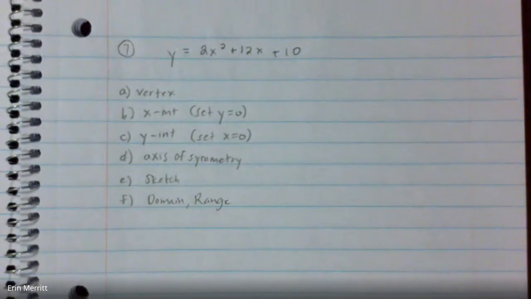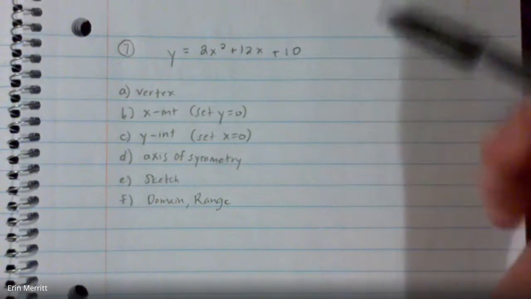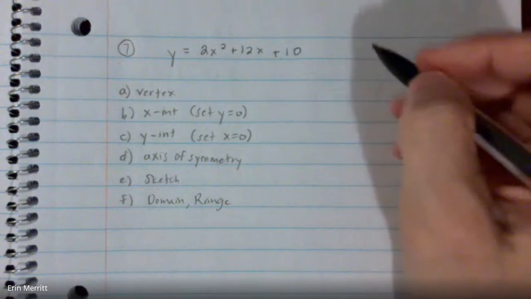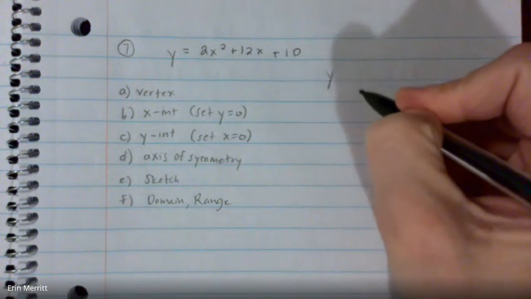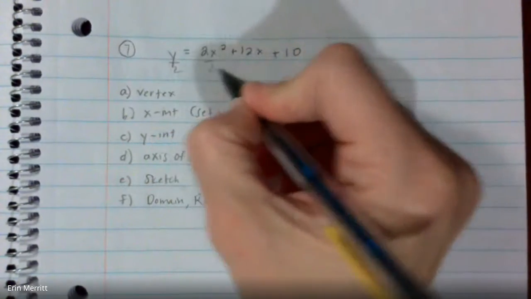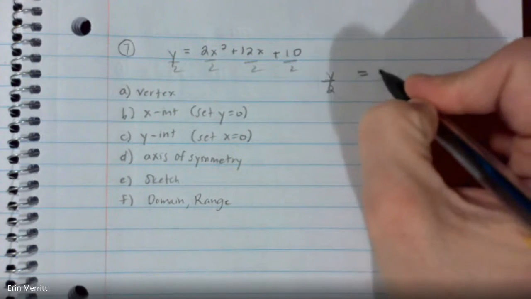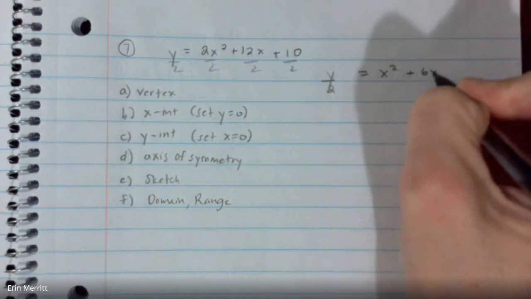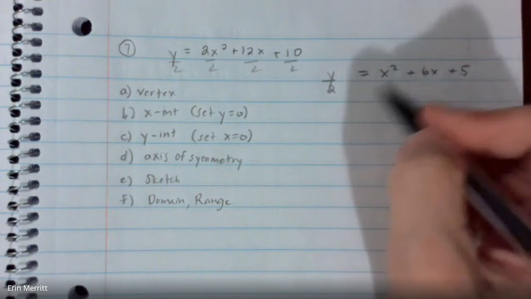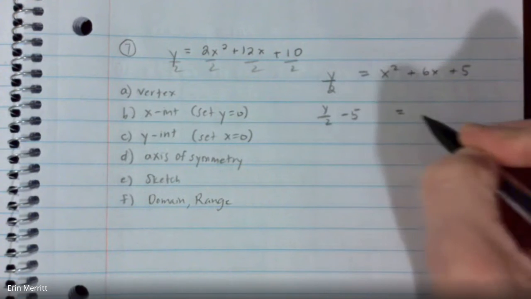Otherwise, the last question, number 7, this one here, when it asks for you to get it into vertex form, first thing you got to do is keep the y and then divide everything by 2. So if we divide all of this by 2, this is going to give me y over 2 equals x squared plus 6x plus 5. And then you can move over the 5. So minus 5, leave a little space.